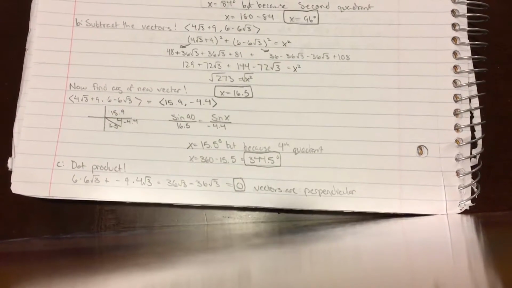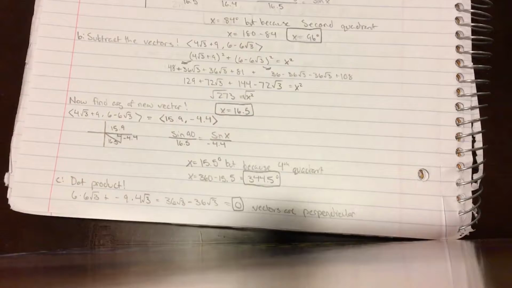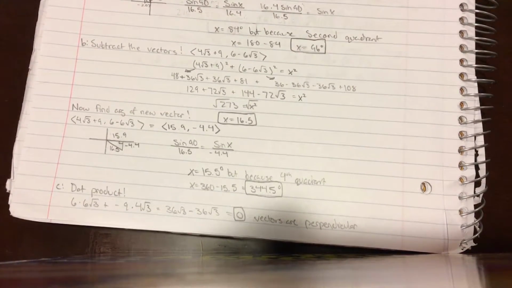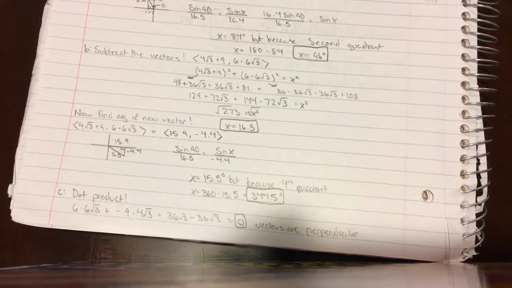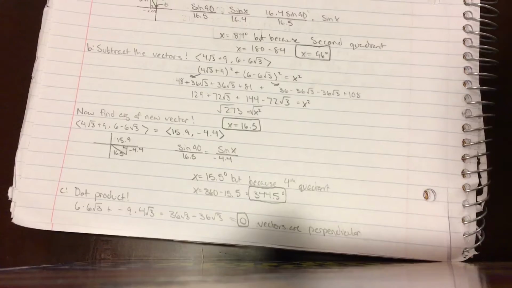For the last part of the problem, I had to do a dot product, which is just multiplication of the vectors. So that resulted in 6 times 6 root 3 plus -9 times 4 root 3, which actually came out to be 36 root 3 minus 36 root 3, which gives me 0, meaning that the vectors are perpendicular to each other, and that the angle between them, right here, is 90 degrees, which is really fun.